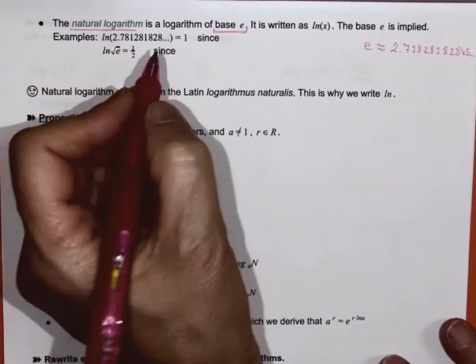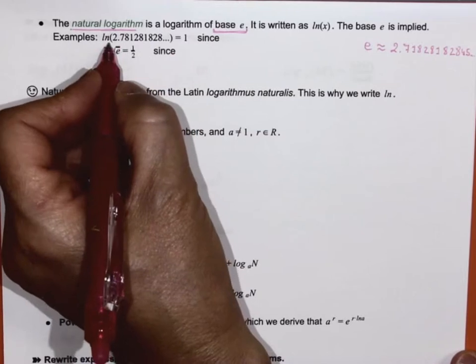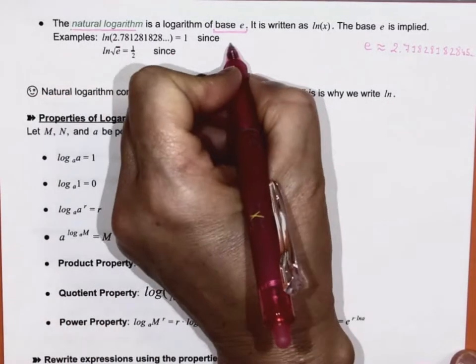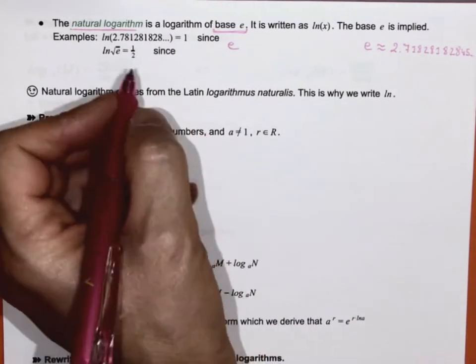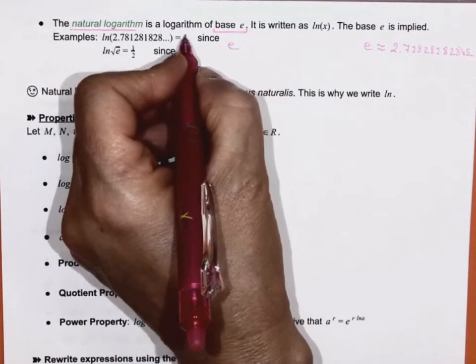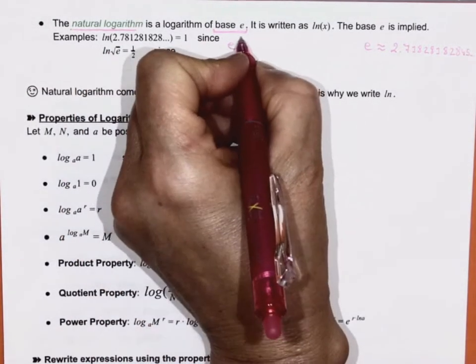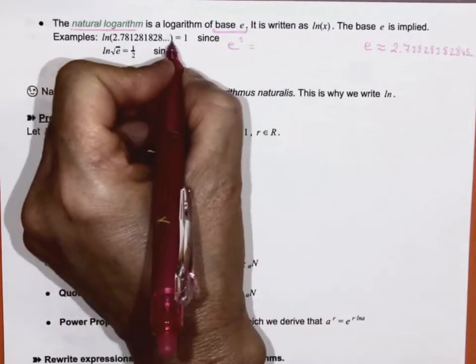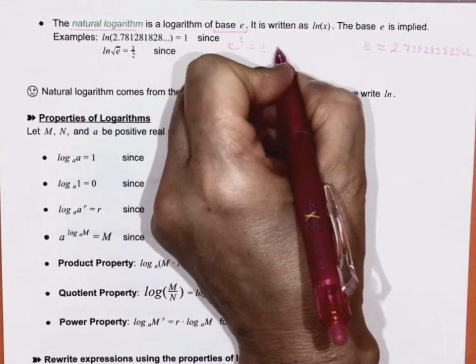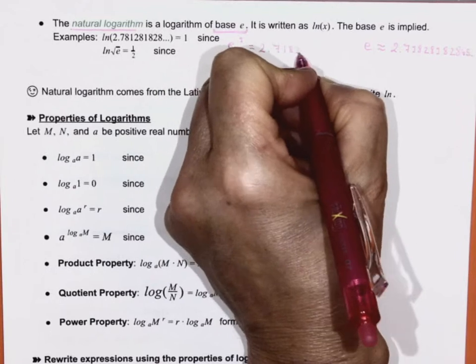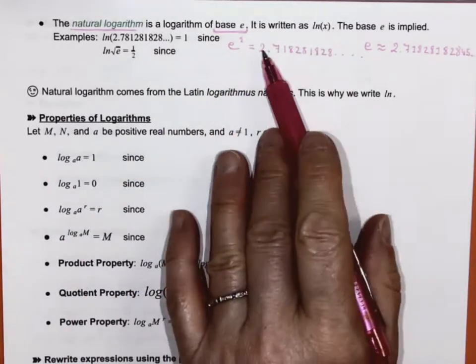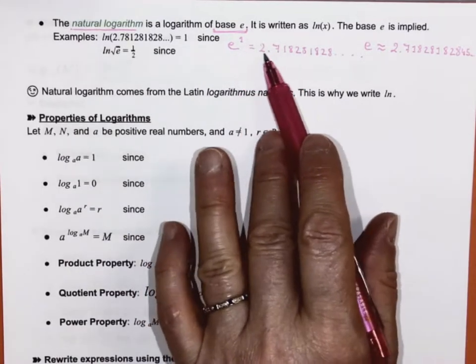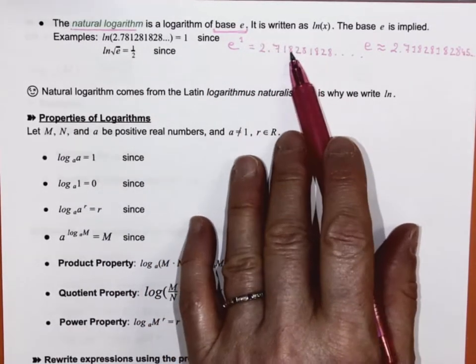So what is that? The base, I don't see it, is going to be a base e, because it's a natural log. So the base e to that power, so to the first power, is going to be equal to the inside of the log, so 2.71828128, blah, blah, blah. And that, in fact, is true. E to the first power is equal to e, right? And that's e, just e written differently.